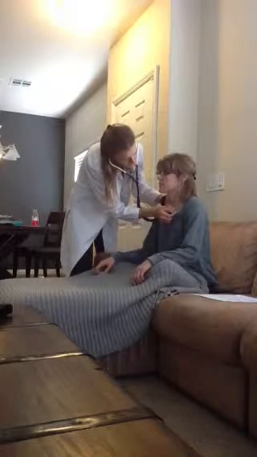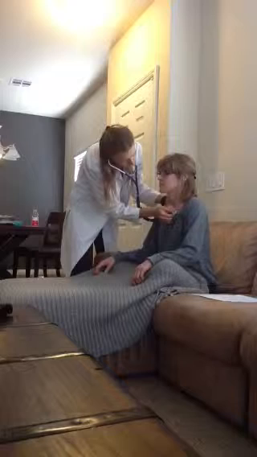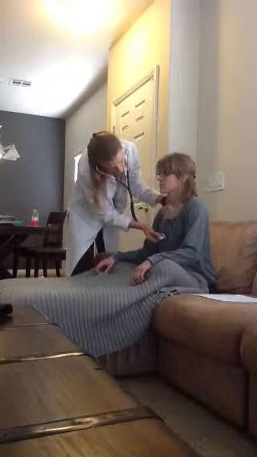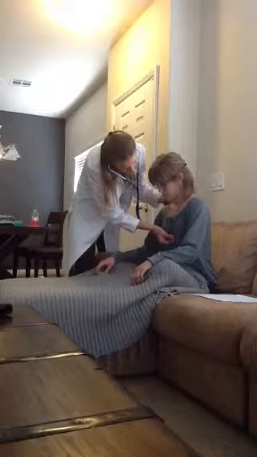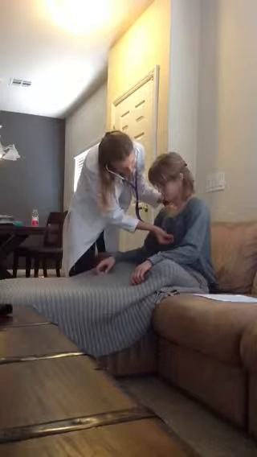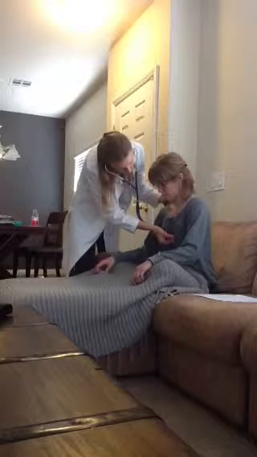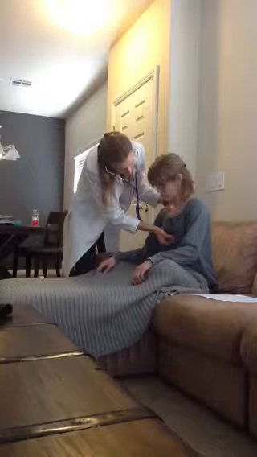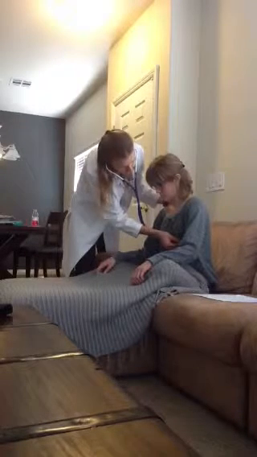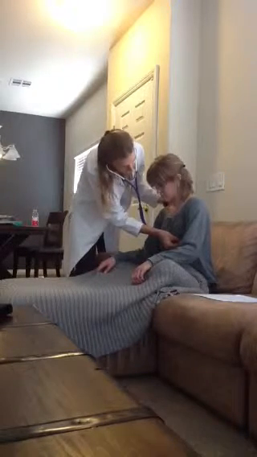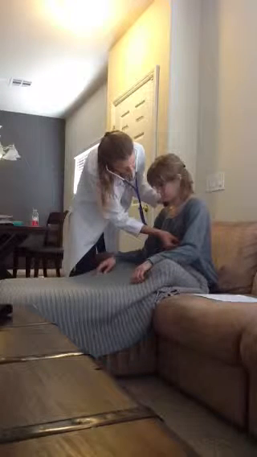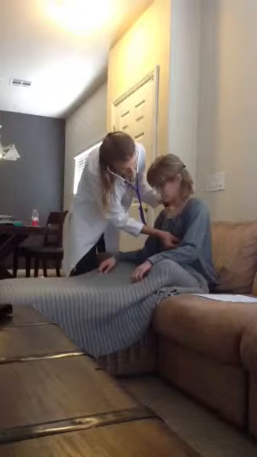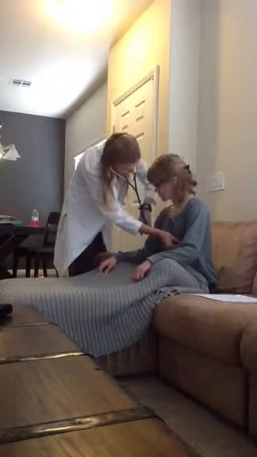And next I'm going to listen to the second intercostal left of the sternum, the pulmonic area. And then I'm going to listen to the fifth intercostal left of the sternum, tricuspid area. And then I'm going to auscultate your apical pulse at the fifth intercostal mitral area. And I'm going to count your apical pulse for 60 seconds.